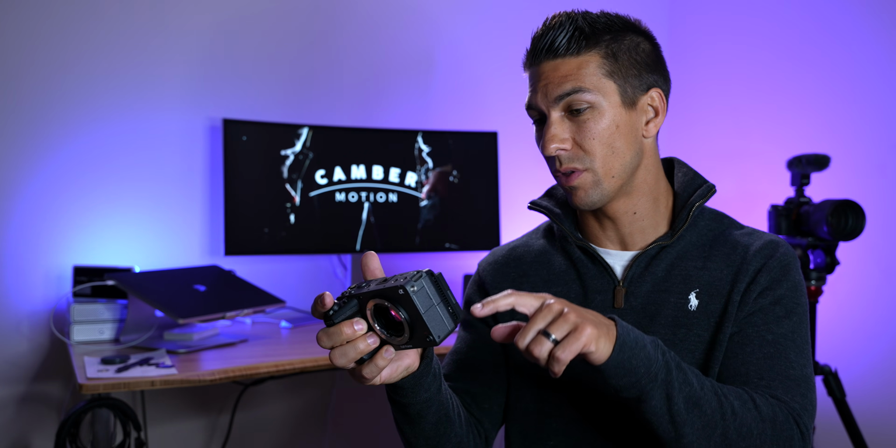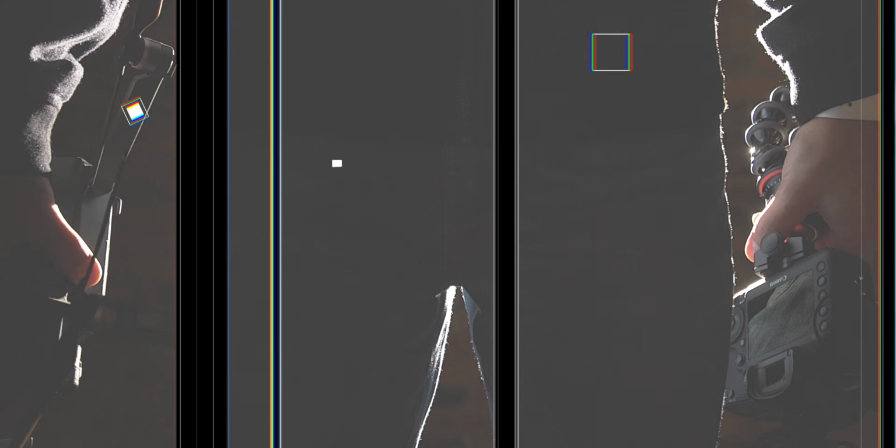Getting a new camera is always really exciting, but it can also be a bit overwhelming once you start sifting through all the menus, trying to figure out which settings you should use. So I'm gonna give you a little shortcut by showing you my settings on the Sony FX3 to help get you on your way to making more cinematic videos.